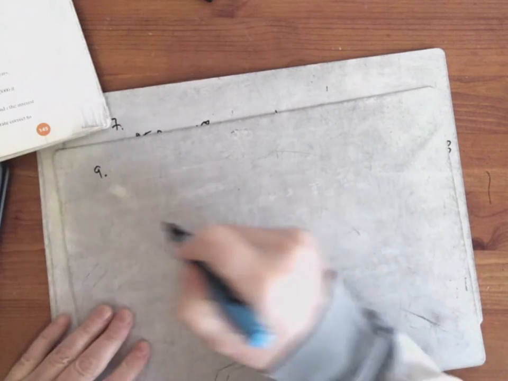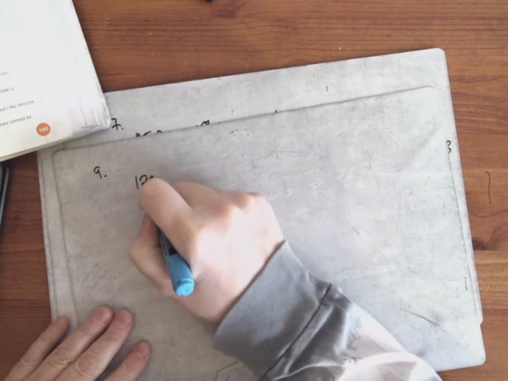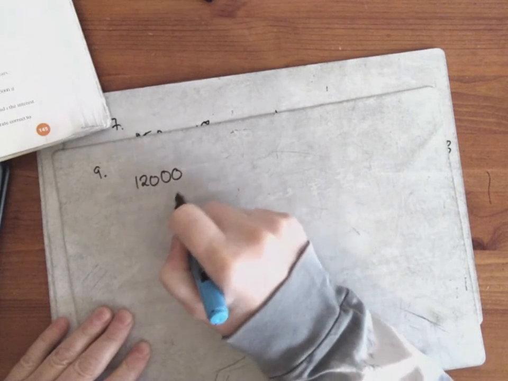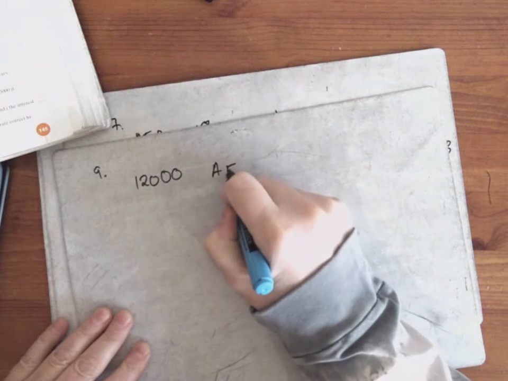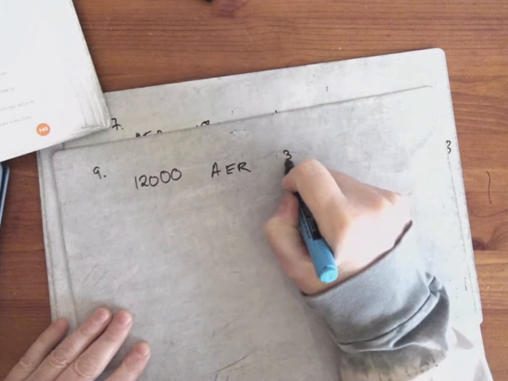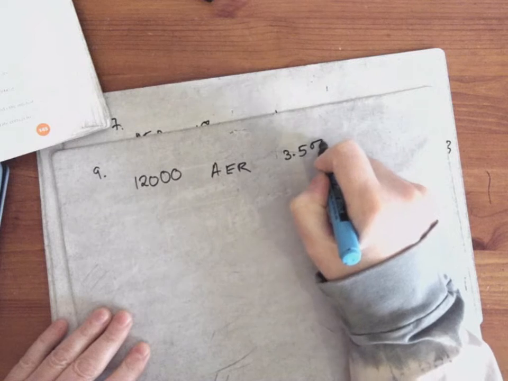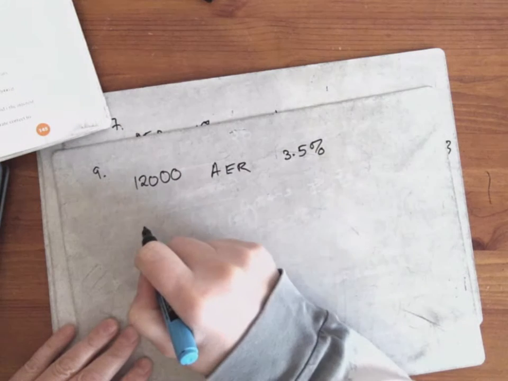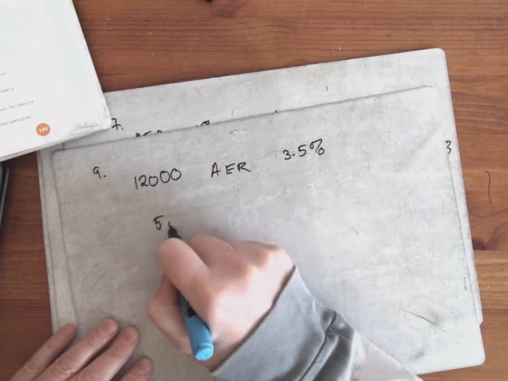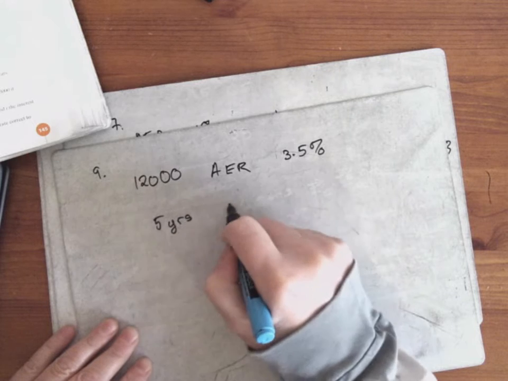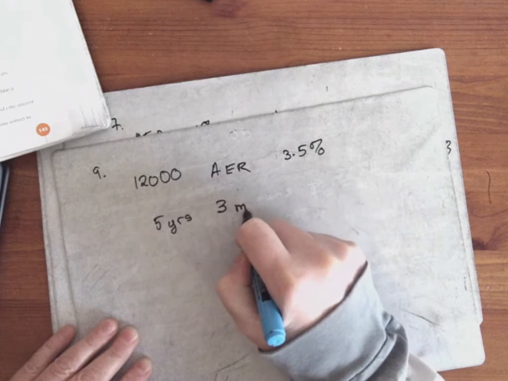€12,000 is invested at an annual equivalent rate, so AER, of 3.5%. Find the value of the investment after 5 years and 3 months. Now, you can do it one of 2 ways.